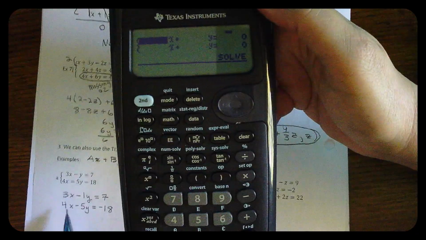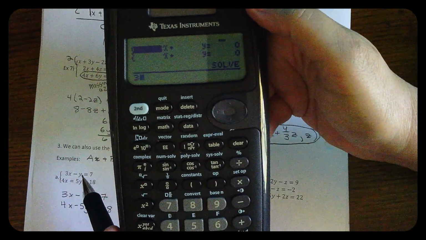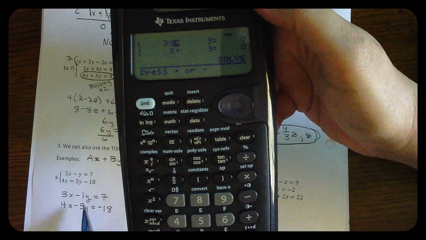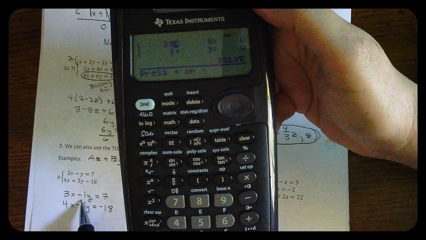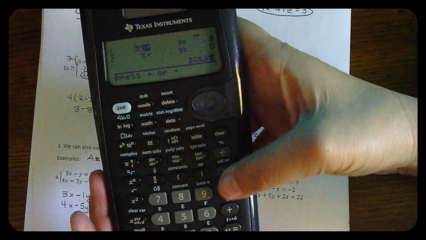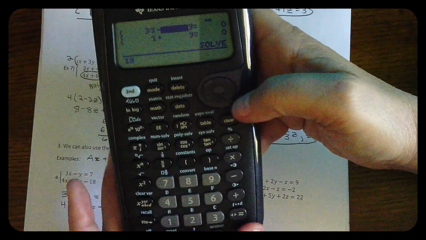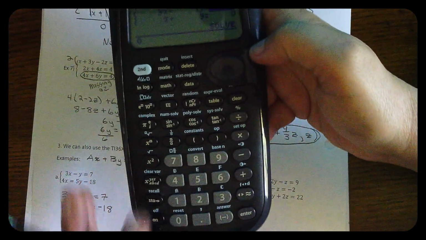So you're going to put the coefficient of the x in, 3, and then hit enter, and then it hovers over that plus, because if you have a minus like we do, you're going to change that to a minus, so just hit the minus button, and then 1y, so hit enter, equals 7.